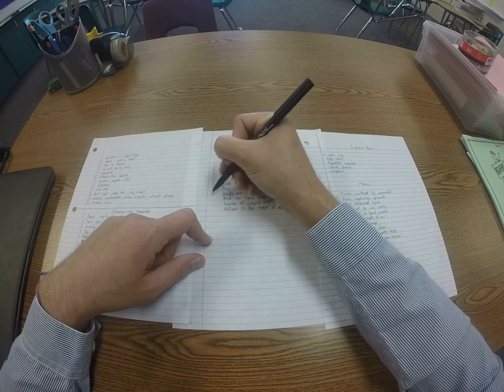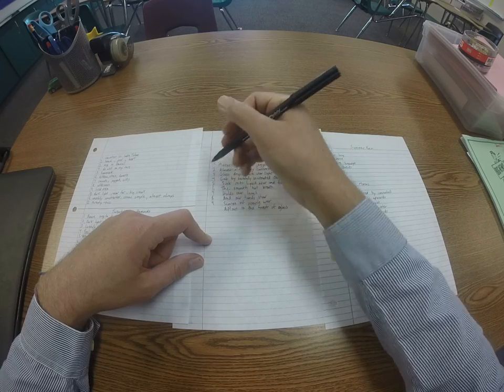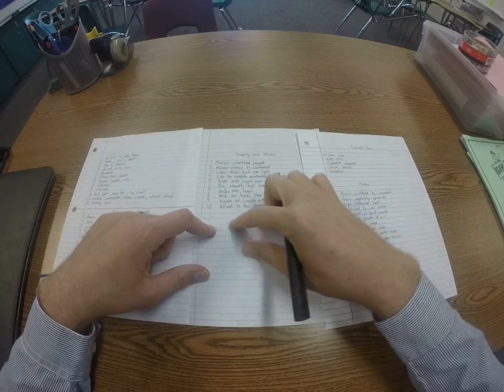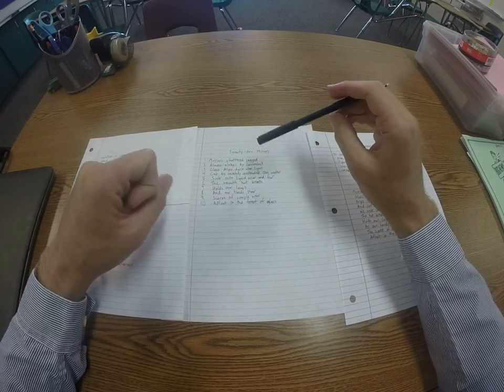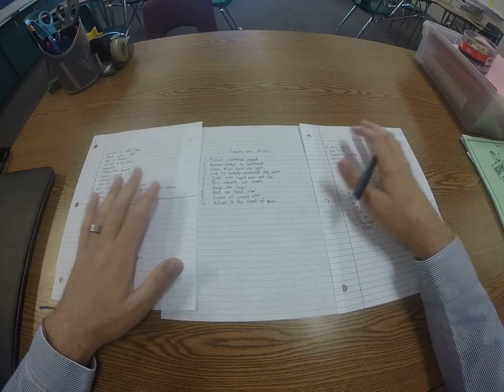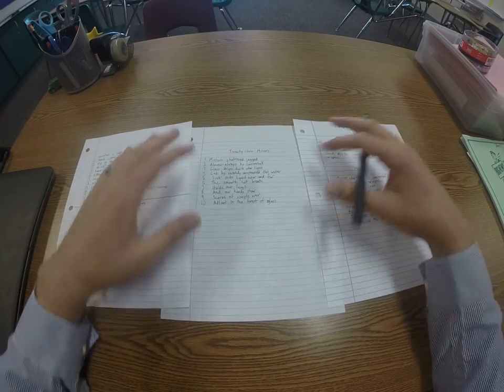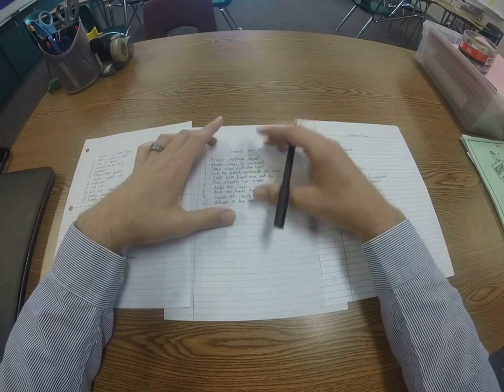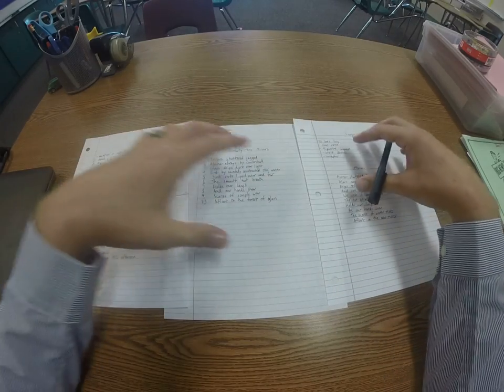So if you don't like that, try the process over again and see if you can come up with something better right below it. So what I'm going to be looking for tomorrow in class is for you to have finished these two poems, which are completely separate, and then taken those and hybridized them into something that was a combination of the two.